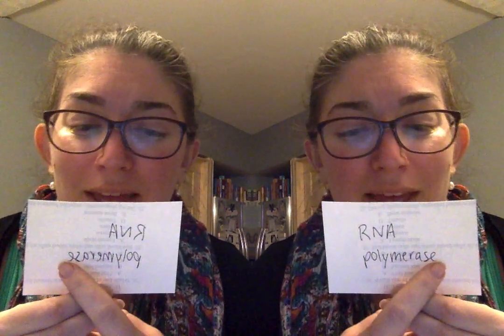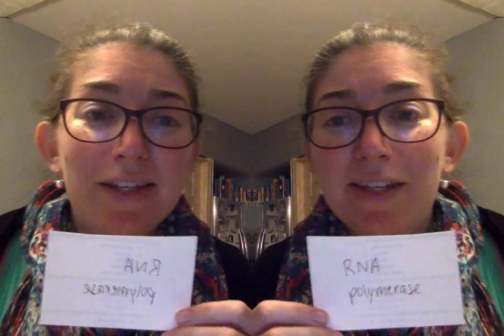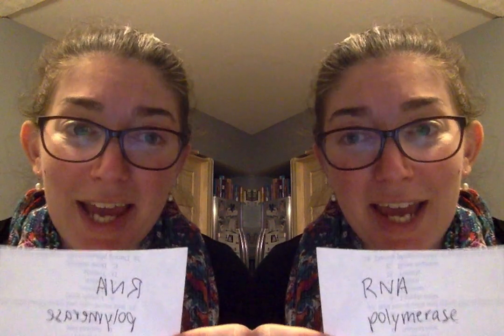In transcription, that first step, the workhorse enzyme there is RNA polymerase. It's literally an enzyme that makes a polymer of RNA. So DNA polymerase copies DNA into DNA, and RNA polymerase copies the DNA into RNA, and that happens in transcription.